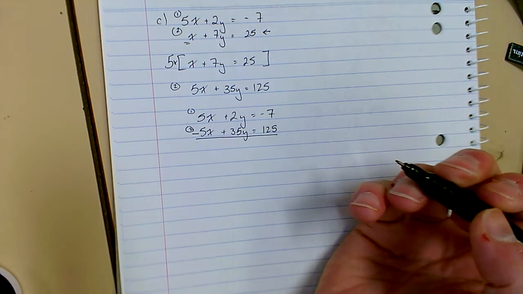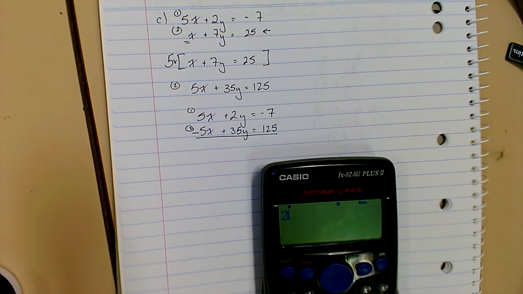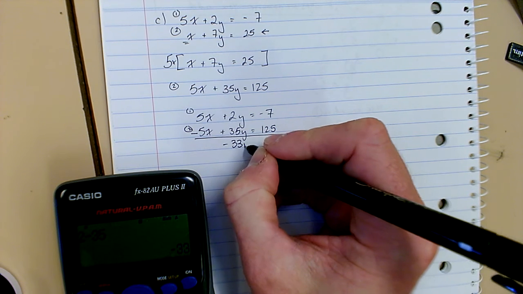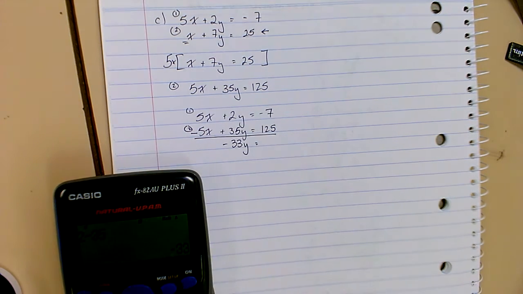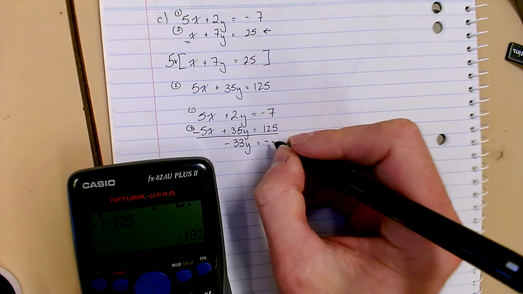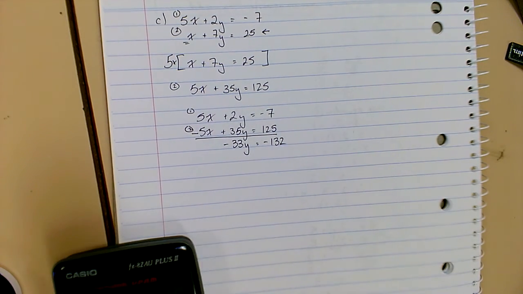So 5 minus 5 is 0. 2 minus 35 next. So I'm going to go 2 minus 35, and that gets me negative 33y, and then I'm going to do negative 7 minus 125 to get negative 132. So far so good.